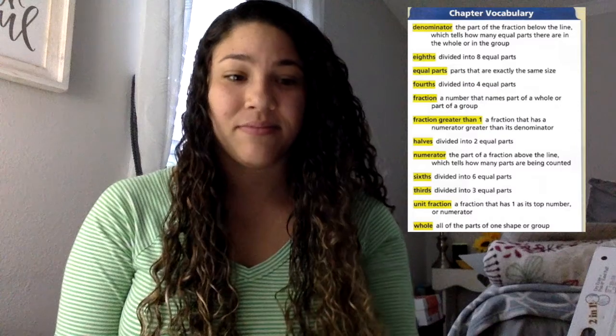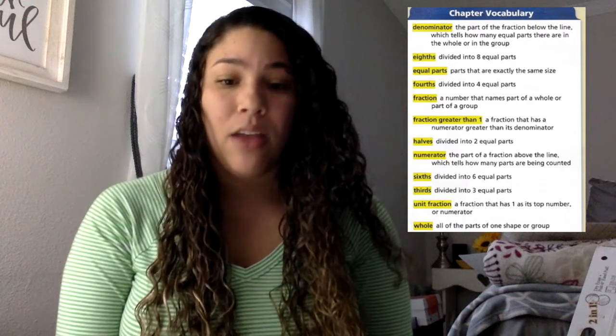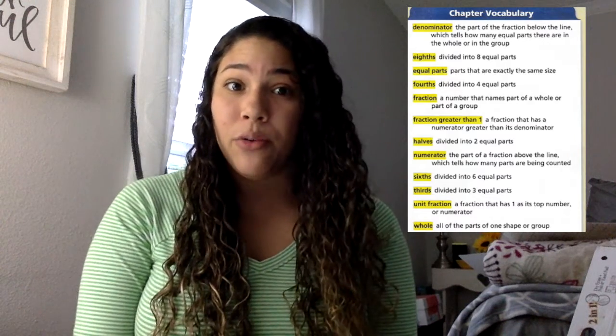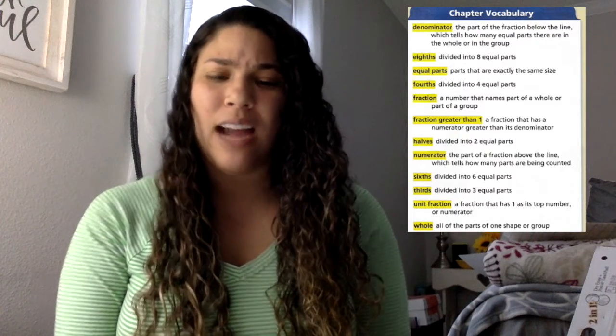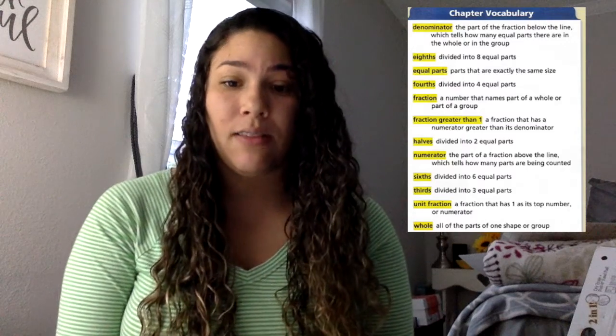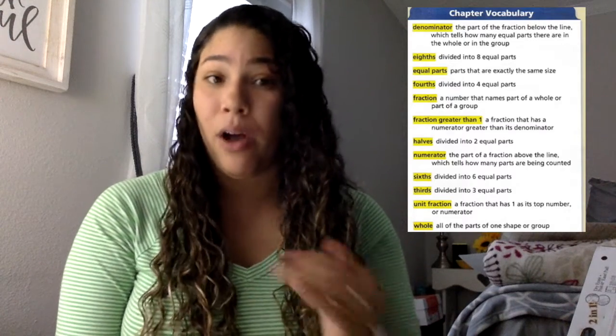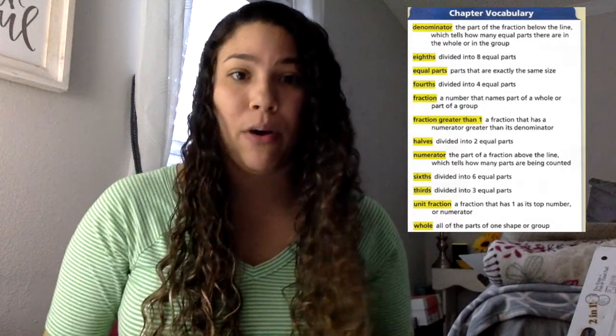Before we get into that, let's go over the vocabulary that you're going to have for this chapter. I'm going to put a picture of it right here, and this will also be in OneNote in the math lesson section, okay? You have quite a few vocabulary words, but a lot of them are similar in a sense. The first one, denominator, is the bottom part of a fraction. Eighths is when something is divided into 8 parts.